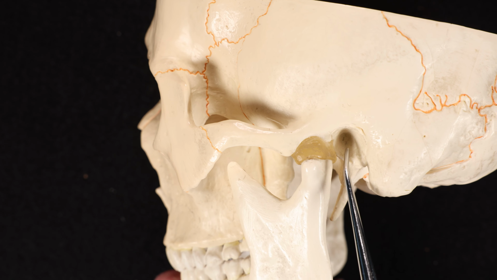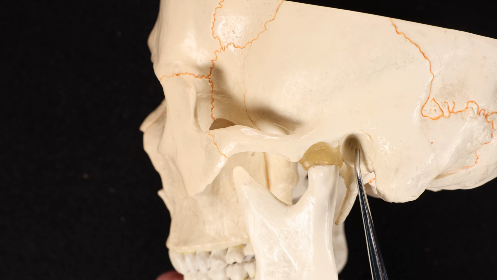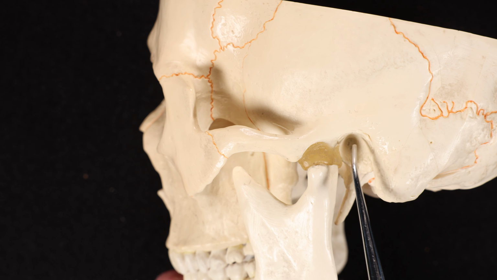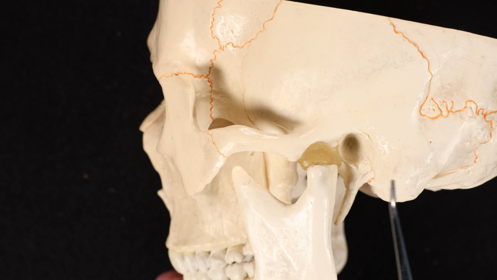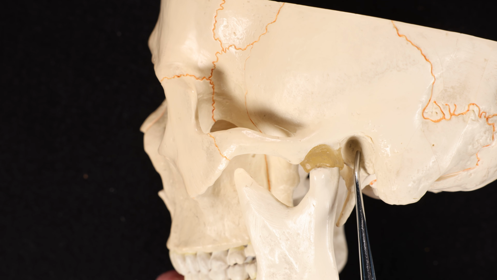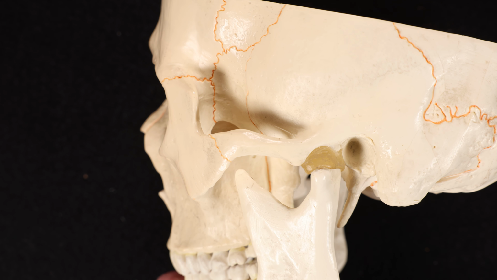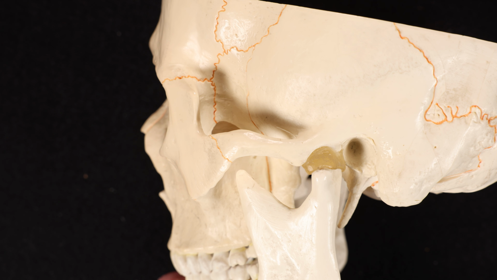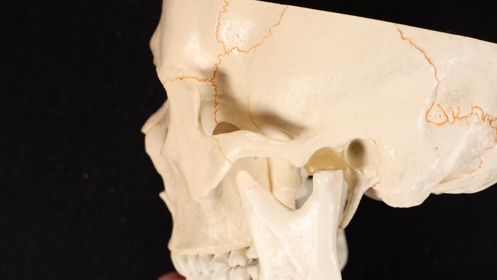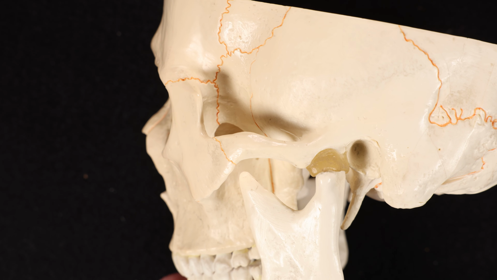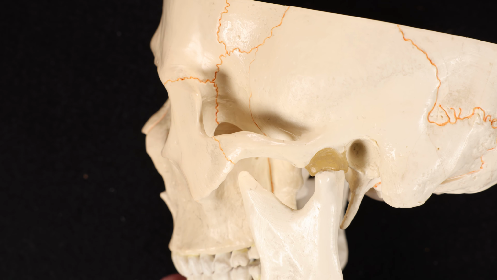It's just posterior to the temporal mandibular joint, just anterior to the mastoid process. That is going to be your external auditory meatus. Basically, that's your ear. That's the opening that your ear goes into your skull. The external auditory meatus. Now, there is an internal auditory meatus, but to see that, we look inside the skull.